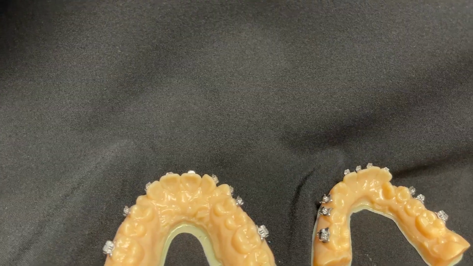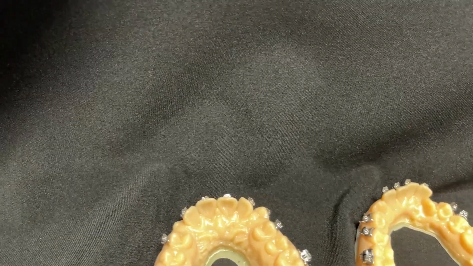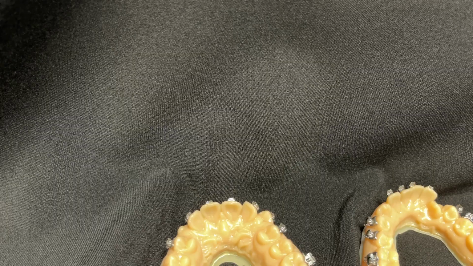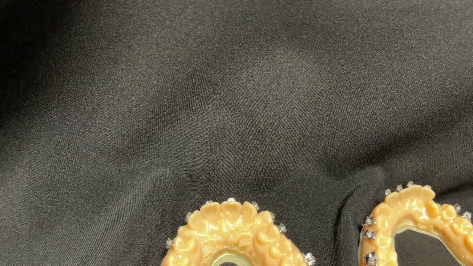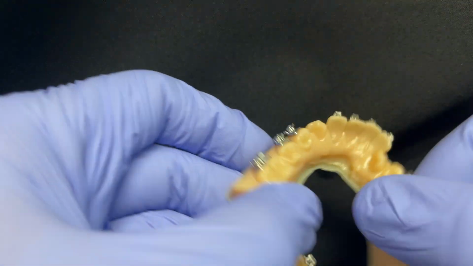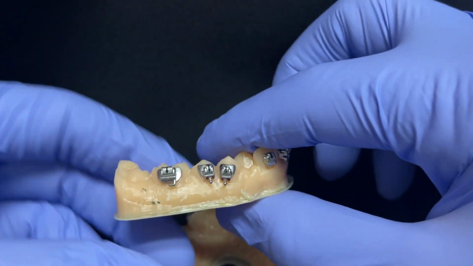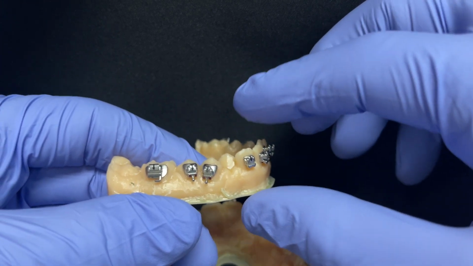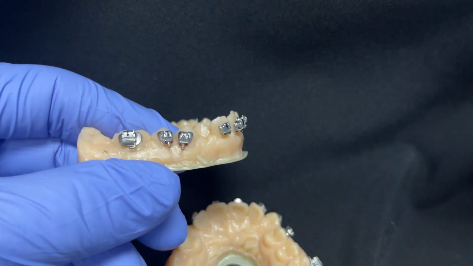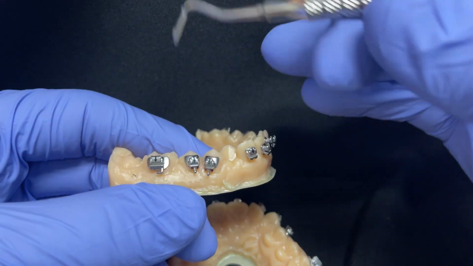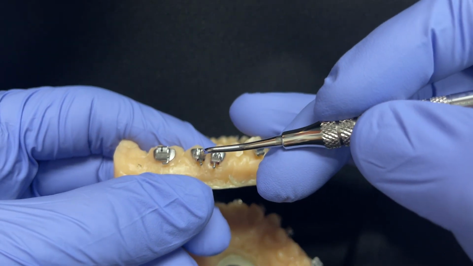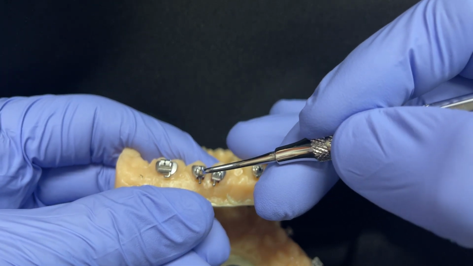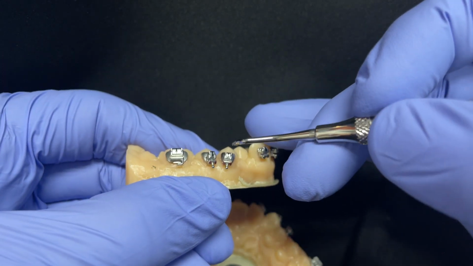And out of habit I usually start with the lower arch. So we're going to pick up this lower arch here, and we're just going to simply see what we have. As mentioned before, our lower fives are typically our rate limiting step, if you will. So I like to try to get those as gingival as I can get them.